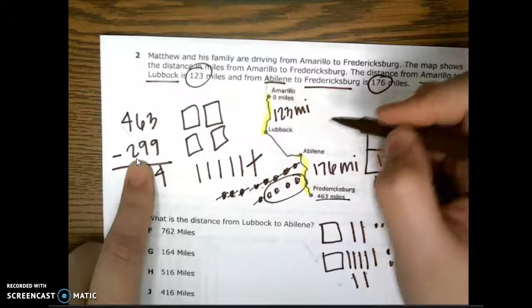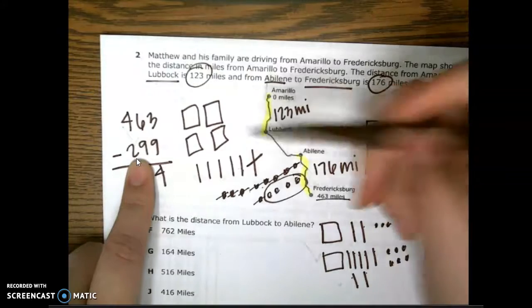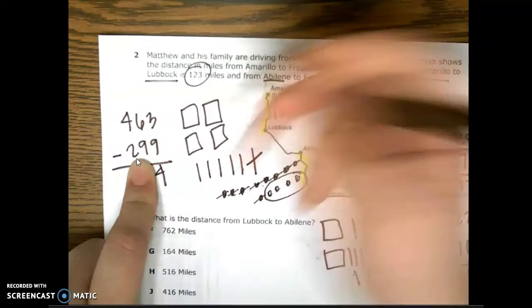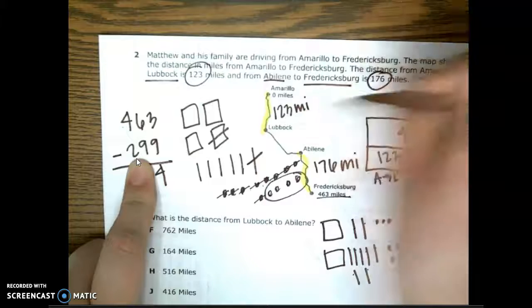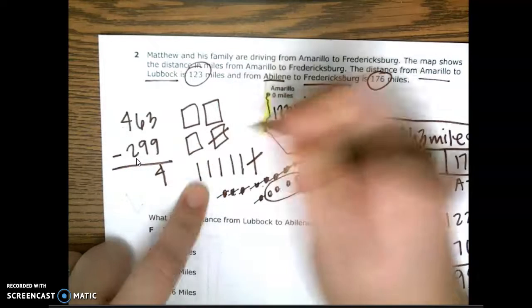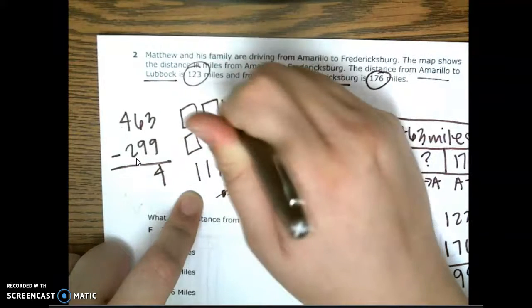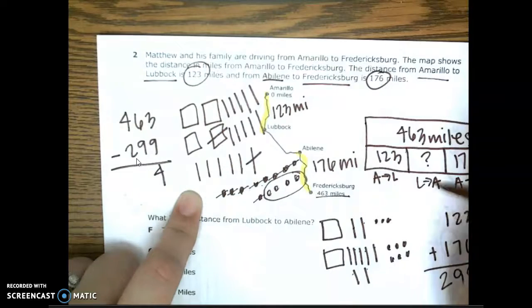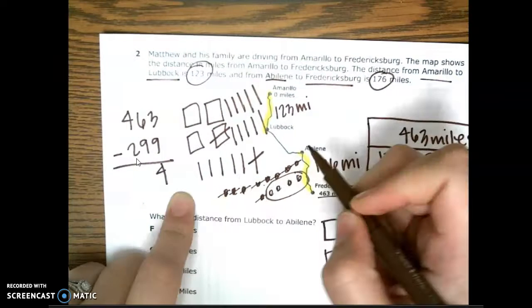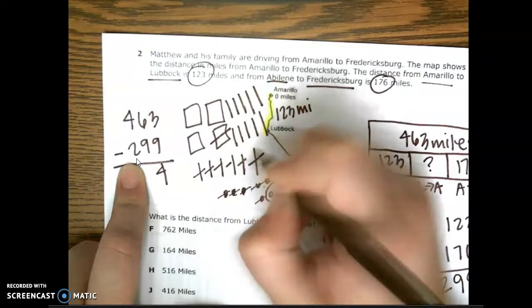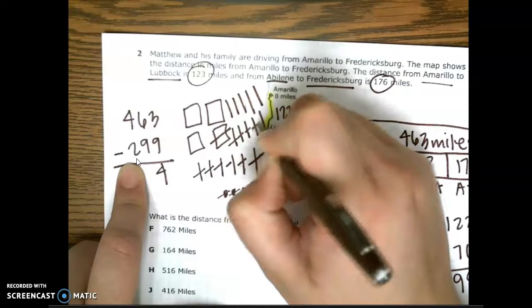Now I need to subtract 9 tens. I only have 5 tens. You cannot do that. So this 100 becomes 10 tens. I can take away 9 tens.